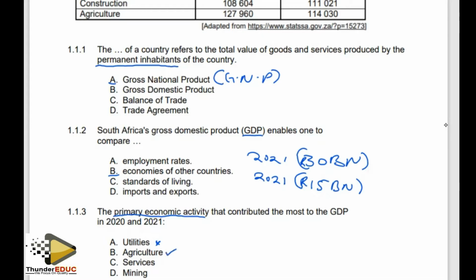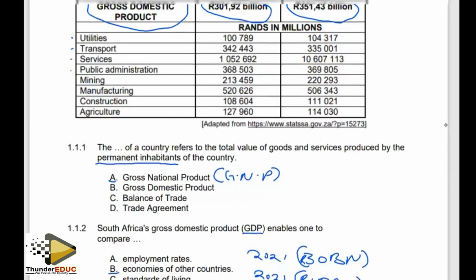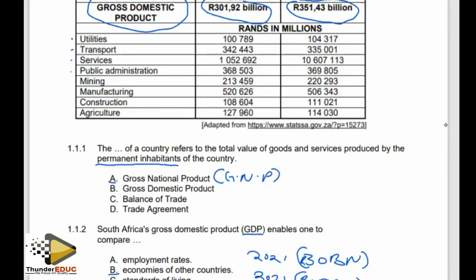Agriculture, this is primary. Services, this is not primary. Mining is primary. So our focus is on these two. So we need to check and find out which between agriculture and mining contributed the most to the GDP in 2020 and 2021. So that means we go back to our table and check between agriculture and mining.